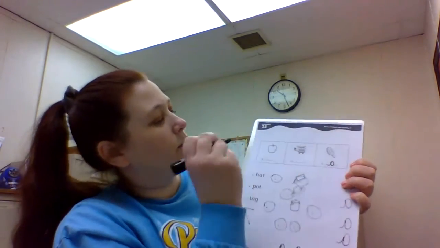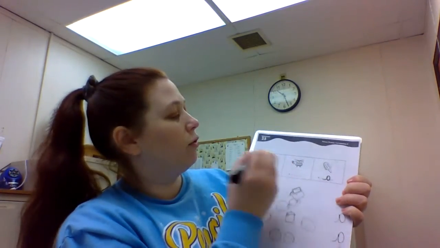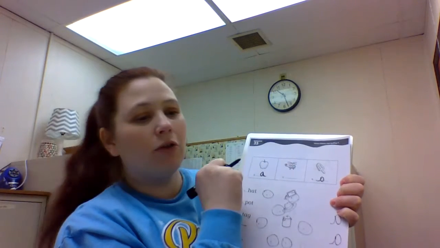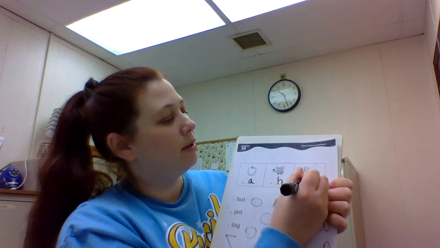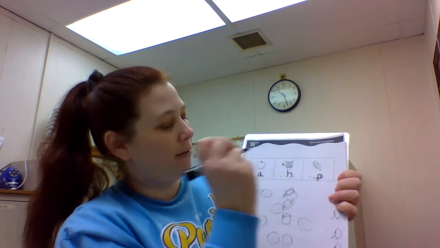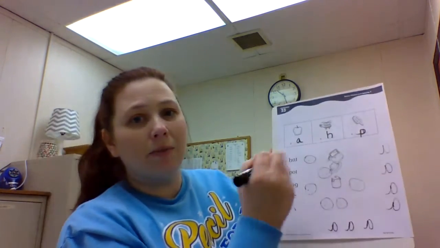All right, let's turn our paper around, and we are going to look at our different pictures, and we're just going to write the first letter of that picture. So our first picture is an apple, A. Let's write it down. Our next picture is a picture of a helicopter. Helicopter, H. I'm going to write down an H. And lastly, do you know what that is? A popsicle. Popsicle, P. So we're going to make a P there. And look, here I was trying to be careful, and my picture still has those little circles on it anyway.